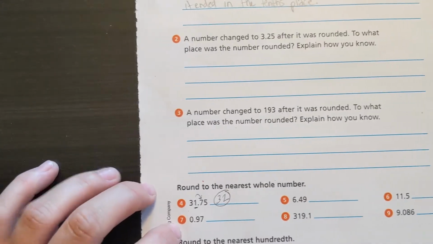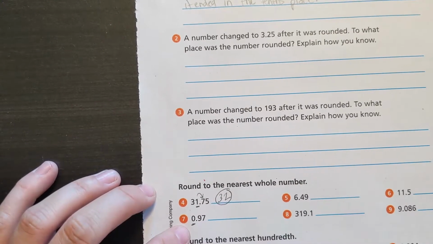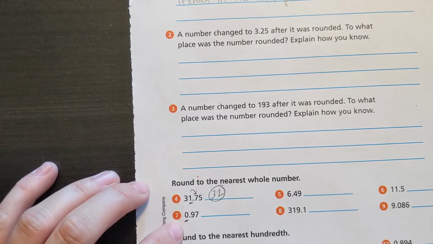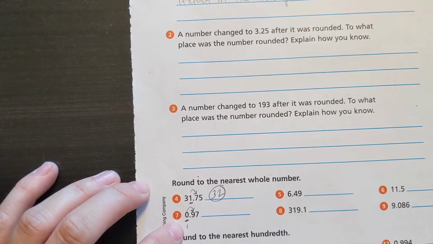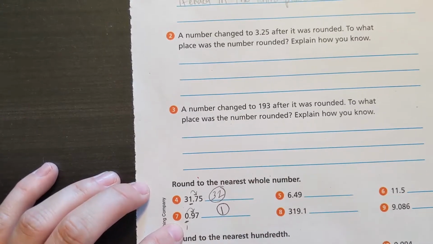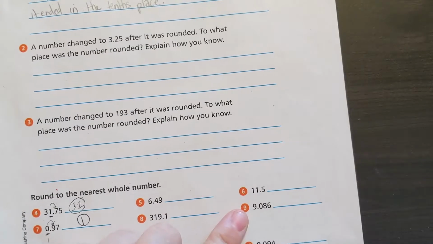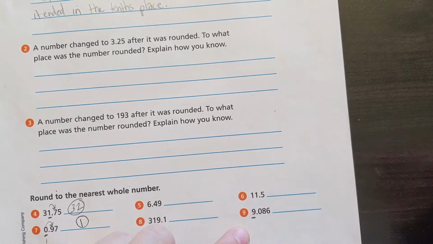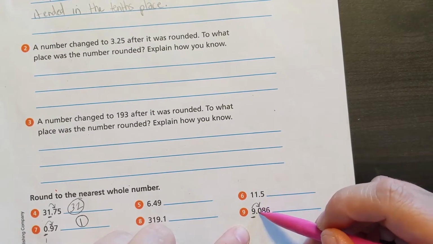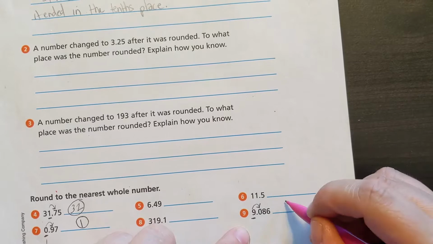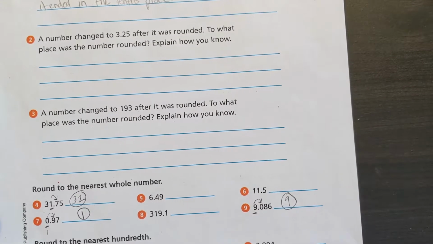Let's do number 7. Round to the nearest whole number. Ooh, is 0 a number? Yes. You still have to underline that. Underline the 0. The 0 looks over at the 9. The 9 tells the 0, hey, raise the score. So 0.97 rounds to 1. Let's do number 9. Which digit is in the ones place? That 9. Looks over at the 0. The 0 tells the 9, hey, I'm just a 0. Let it rest. You get to just be a 9. Pretty great, right? Okay, let's skip to number 10.